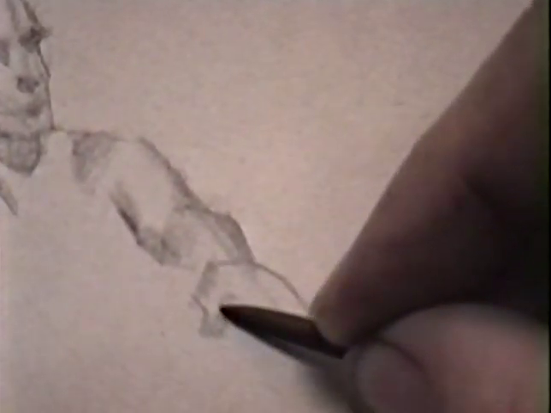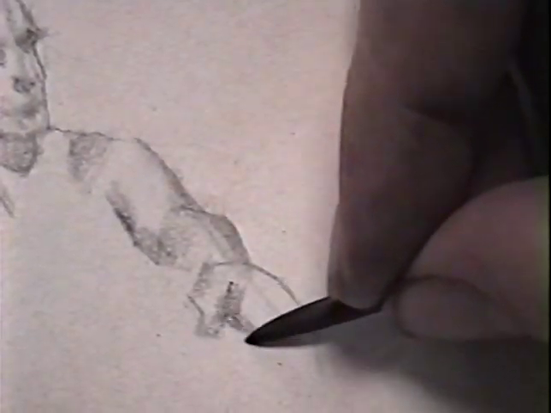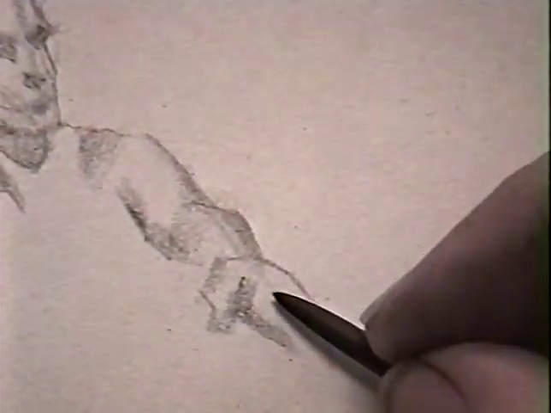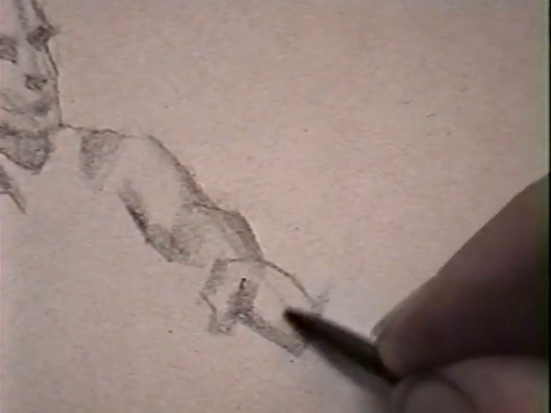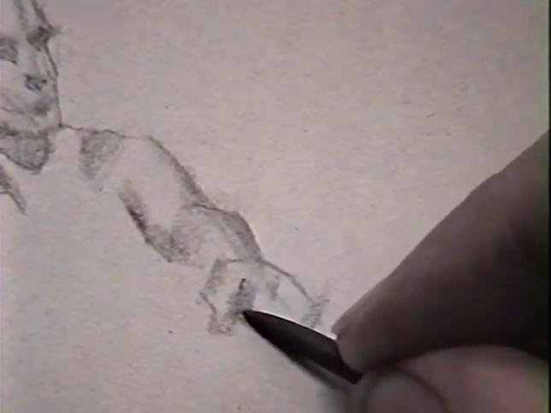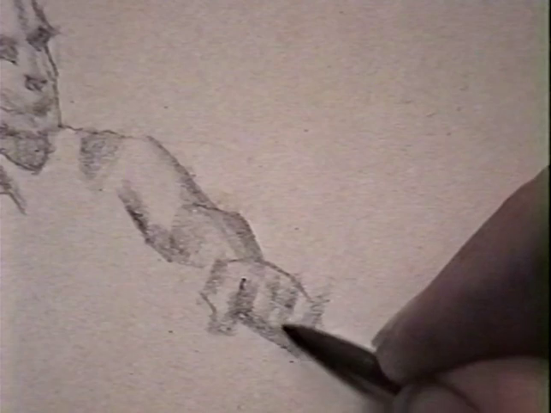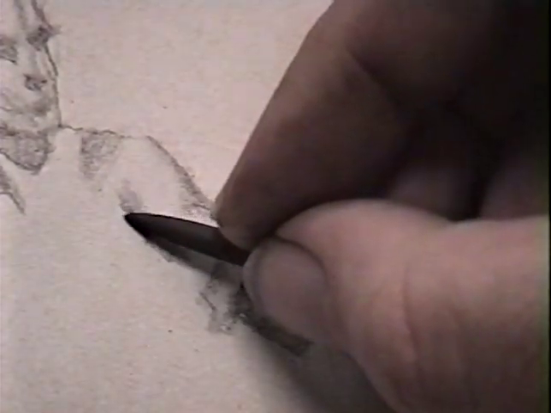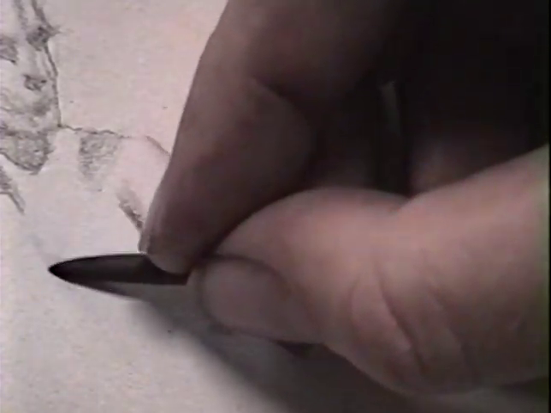And now we can pick up the turning of the first and second phalanges of each finger. Each finger has 3 phalanges, each one known individually as a phalanx. So that's the anatomical term for the parts of the finger.